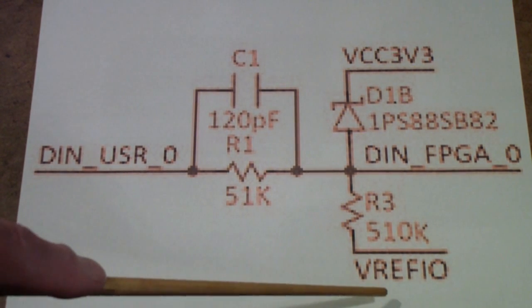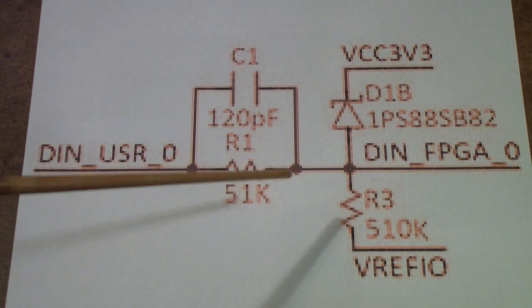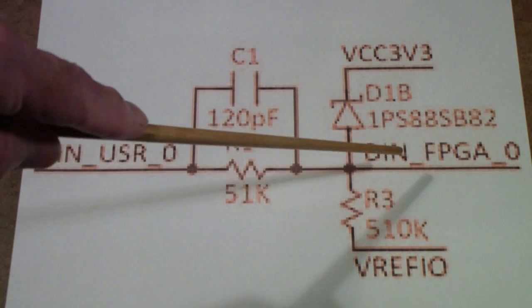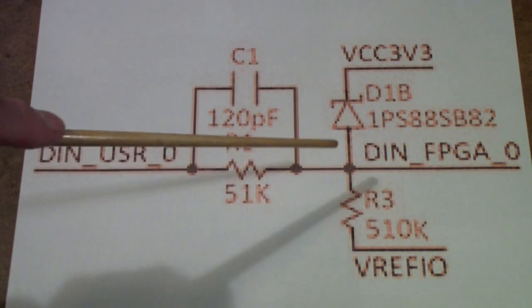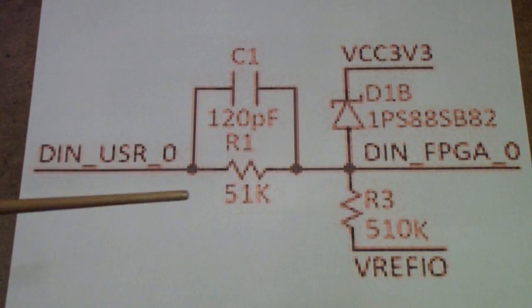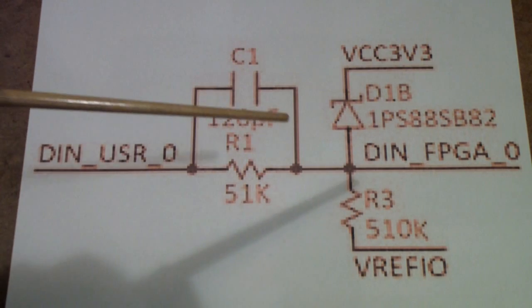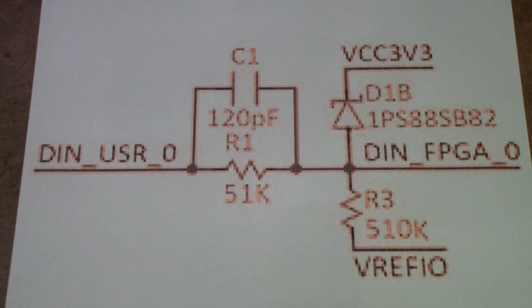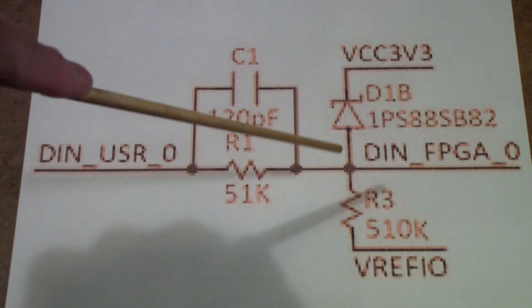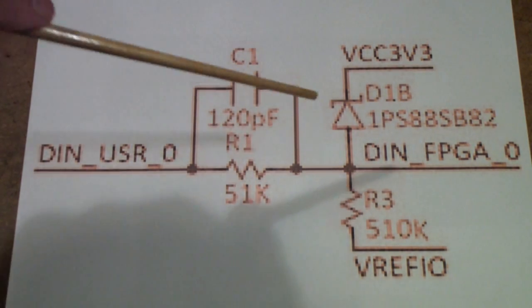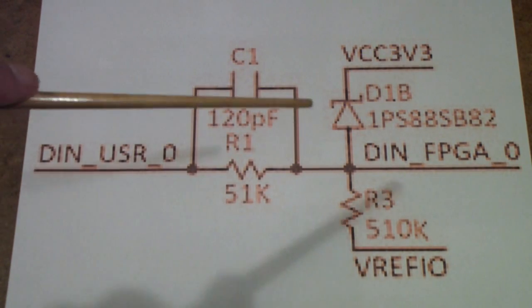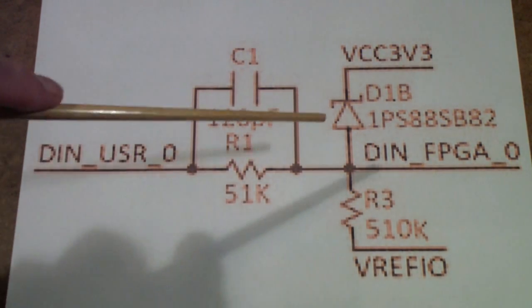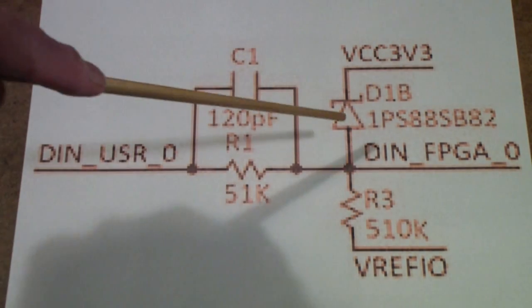Now the reason for the reference voltage is so that you can adjust the threshold level of the input. In other words, if you're using, say, 3.3 volt logic, then you probably want the threshold to be around 1.4 volts. But if you're using 2 volt logic, you want the threshold to be around 1 volt. In other words, roughly half of your supply voltage. Now the particulars of that I'll leave to the user because it varies from one logic family to another.